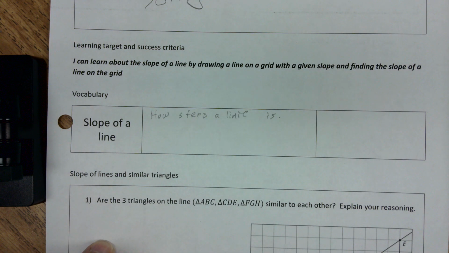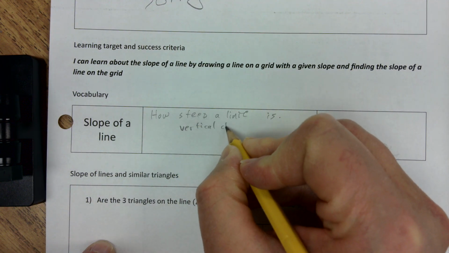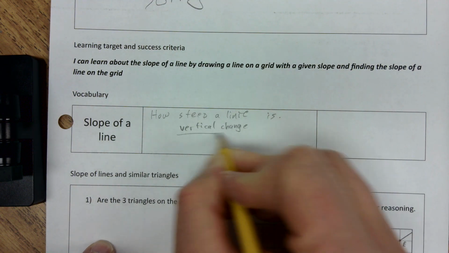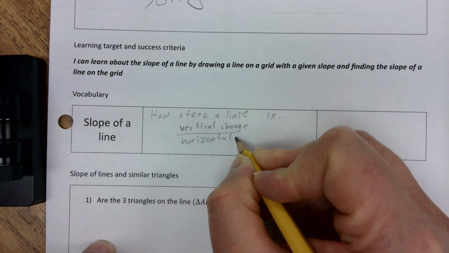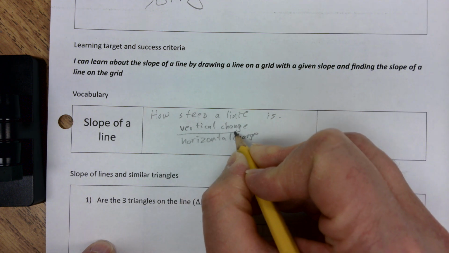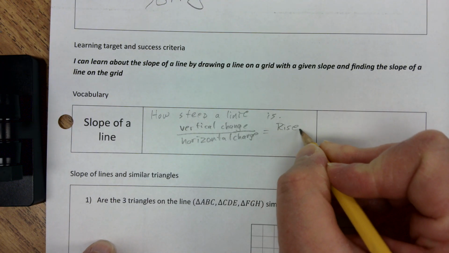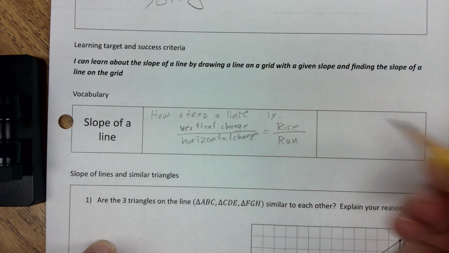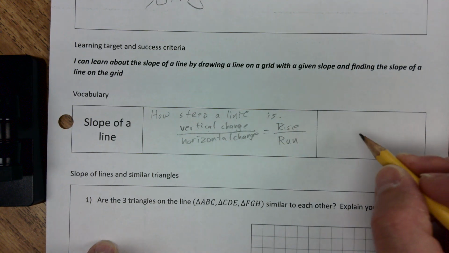Like a mathematical definition of this is going to be the vertical change of a line divided by the horizontal change of a line. It'll typically be a fraction, unless it's a whole number, which is also still a fraction. We'll also call it something called rise over run. Wow, that was an awkward way to phrase that. Anyway, I will refer to slope as both of these things in class, so just realize it means the same thing.